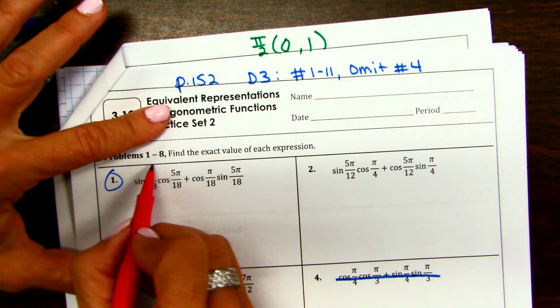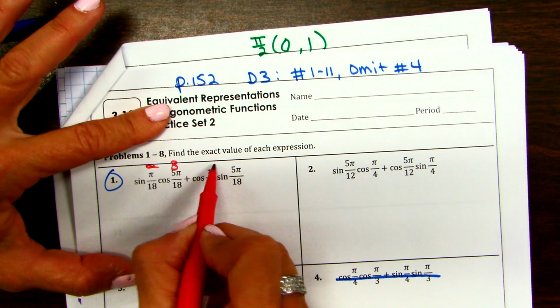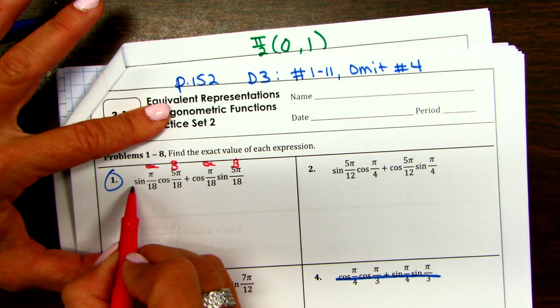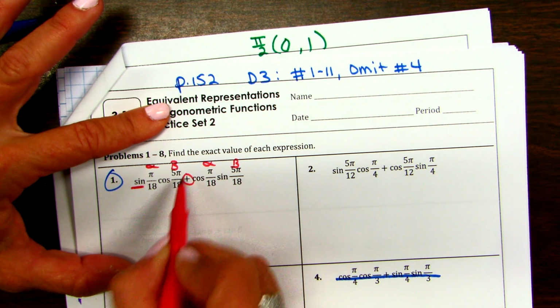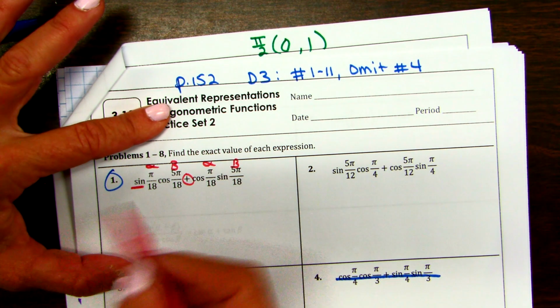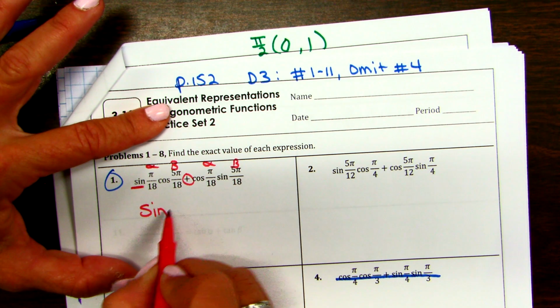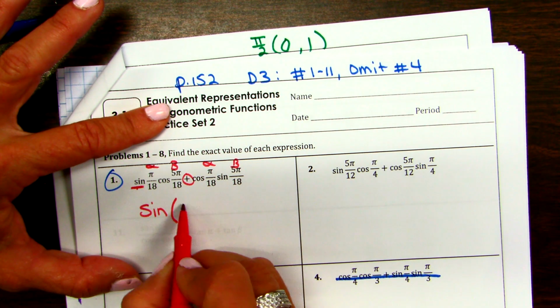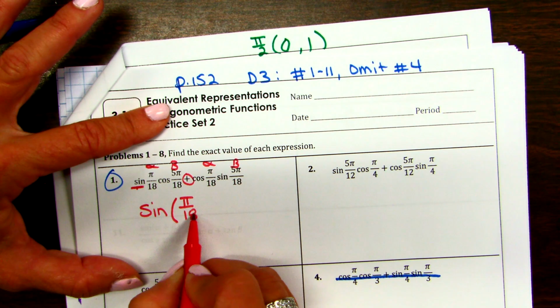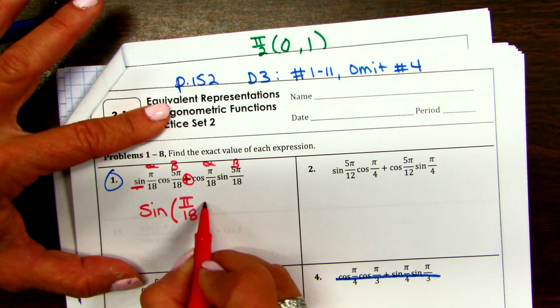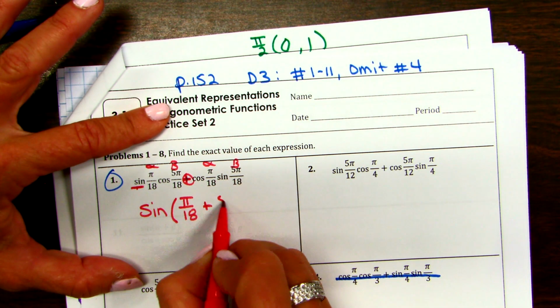In other words, this is alpha, beta, alpha, beta. It's a sine problem with a plus in it. So that means this is actually sine of alpha, and sine is same, so I put a plus sign there, beta.